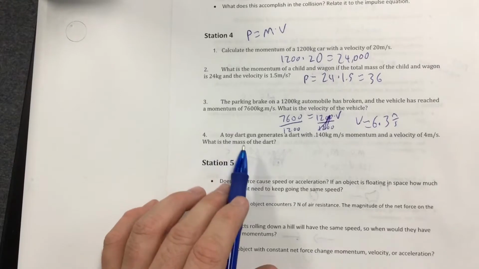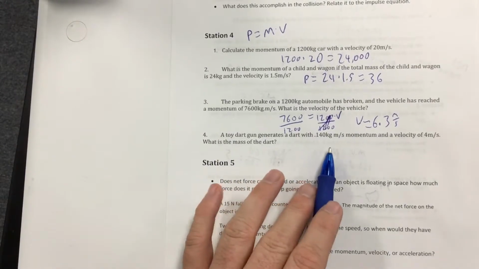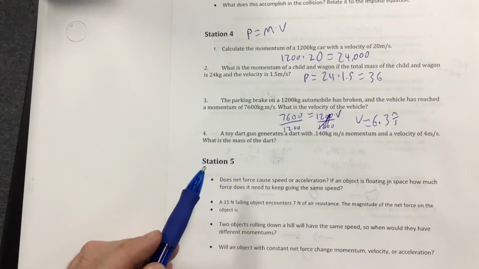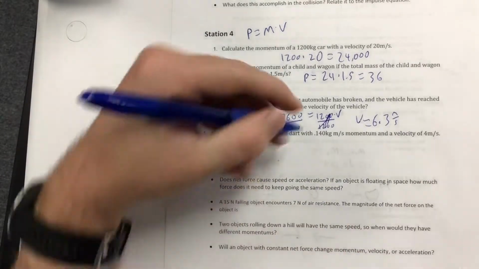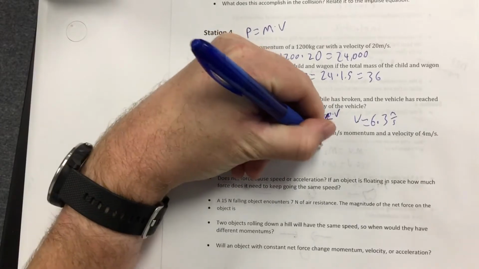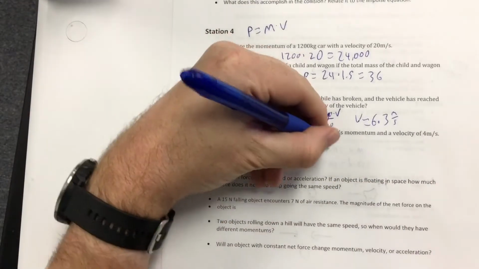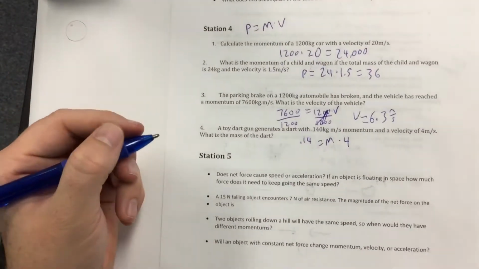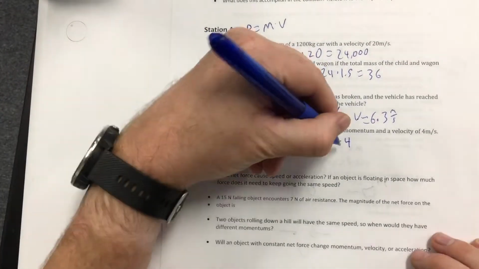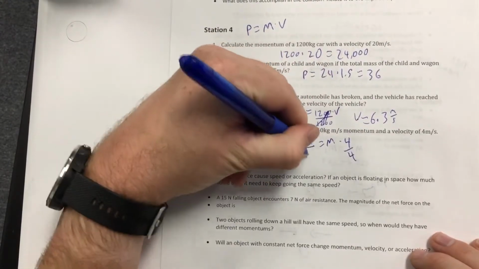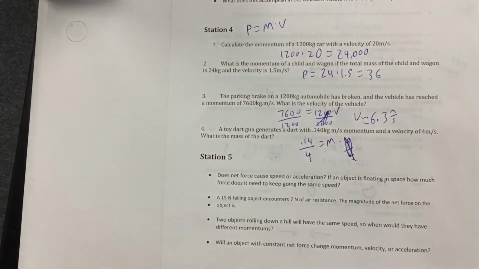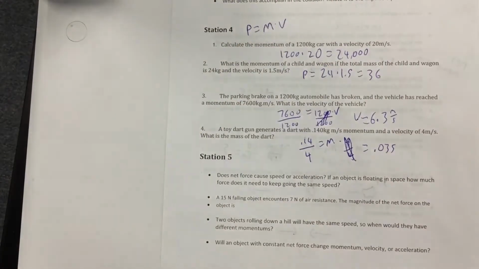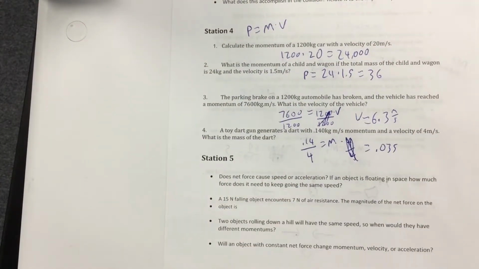This one, toy dart gun generates a dart with 0.14 kilogram meters per second of momentum and a velocity of 4. What is the mass of the dart? So we know momentum, so let's write it down. 0.14 equals, we don't know the mass, so we'll write an m there, times the velocity is 4. So what do we do? Just divide by 4. Get that m by itself. Inverse operation. And whatever that is, I think it's 0.035. So 0.14 divided by 4, okay?